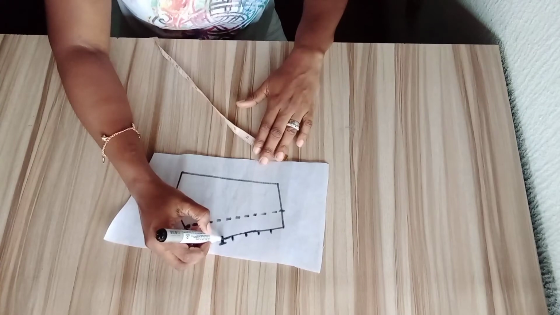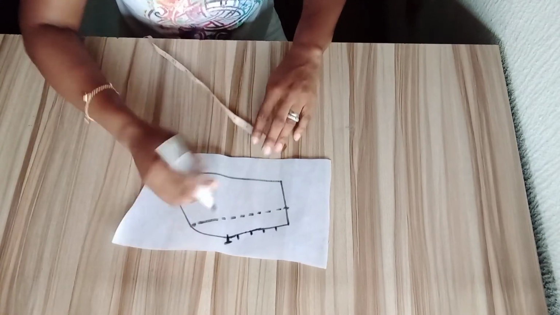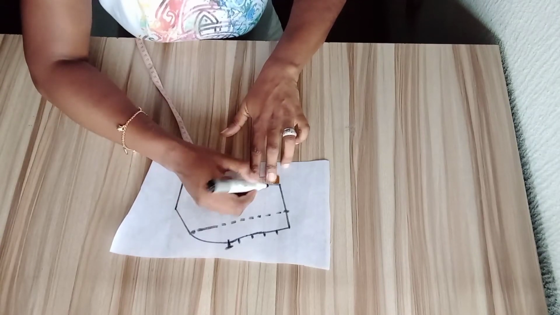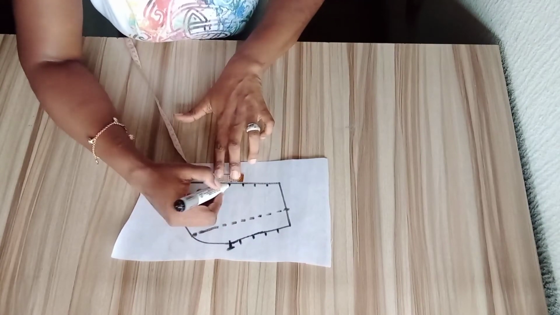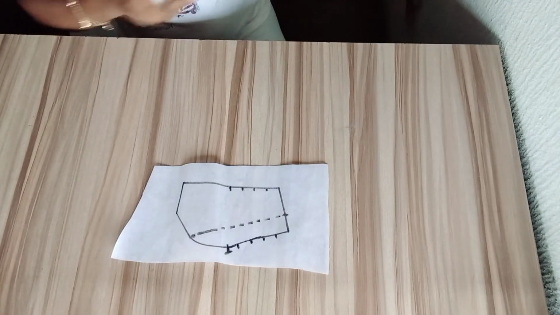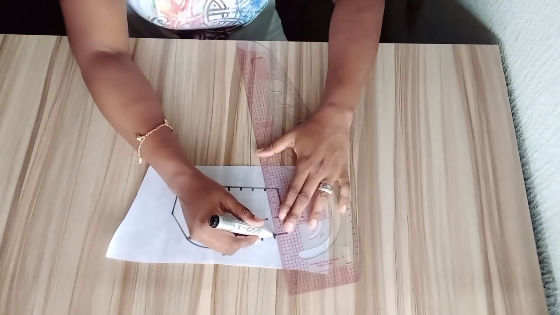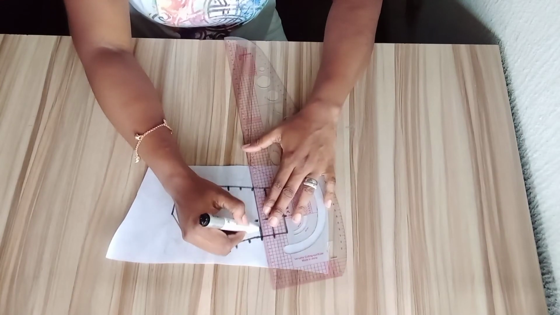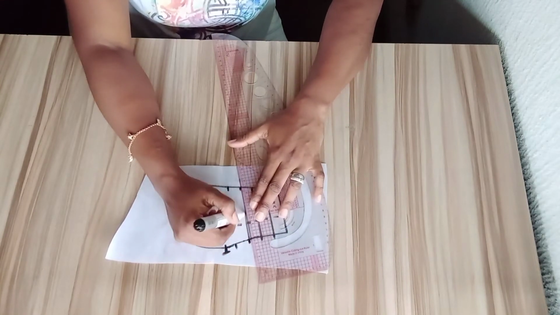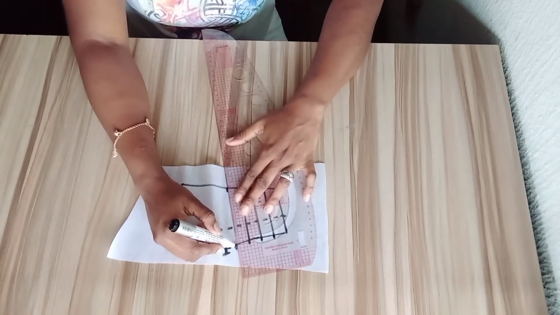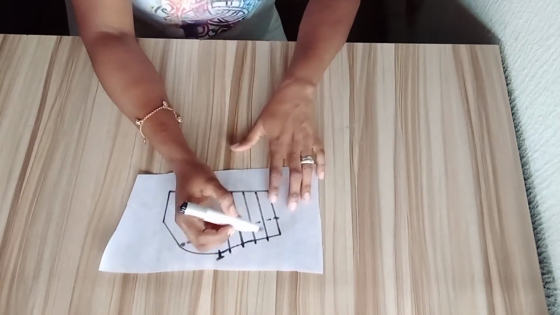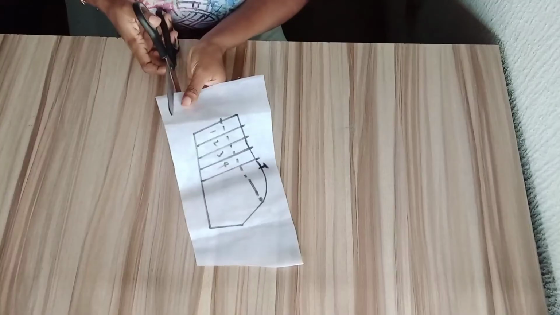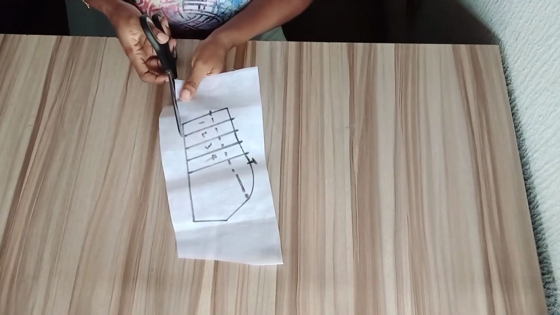And this is the part I notched earlier. So I'll go down here as well and mark 0.75 inch. And connect them into straight lines. Now I have 1, 2, 3, 4. I'll just trim the excess off.